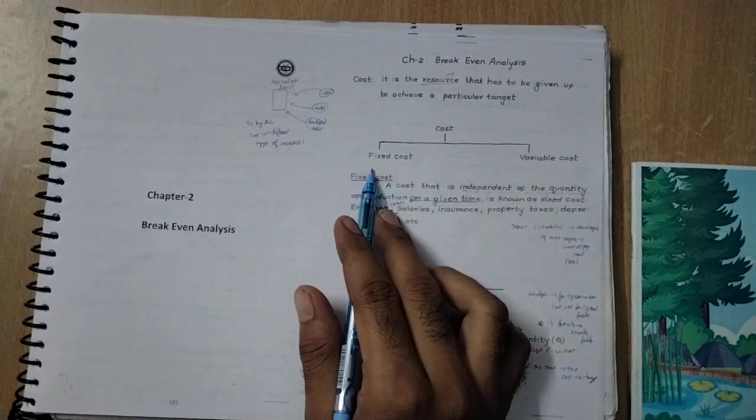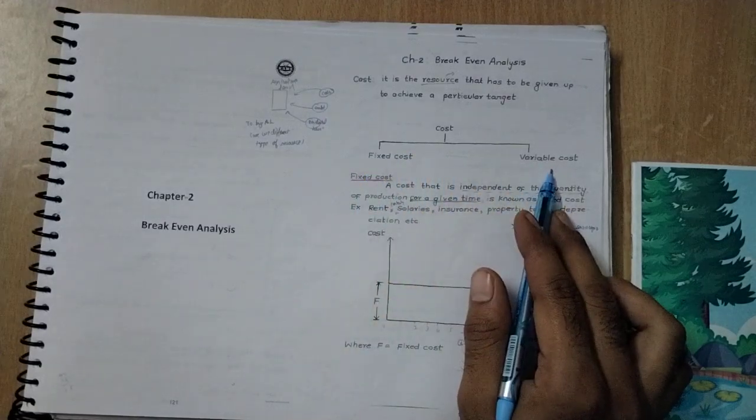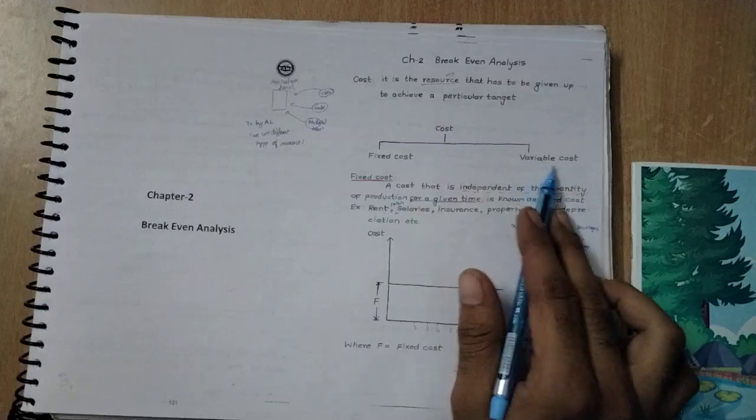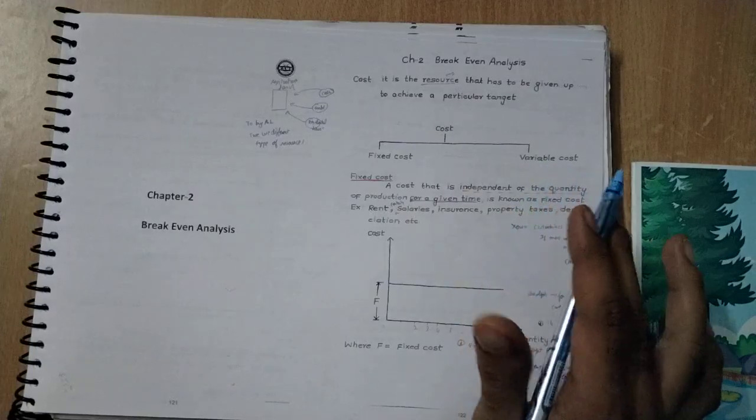So fixed cost means item cost is fixed cost, and variable cost means the transportation, holding cost, carrying cost, service cost, maintenance cost, repair cost. These are the kinds of costs that come under variable cost. Okay, I think you got the point.